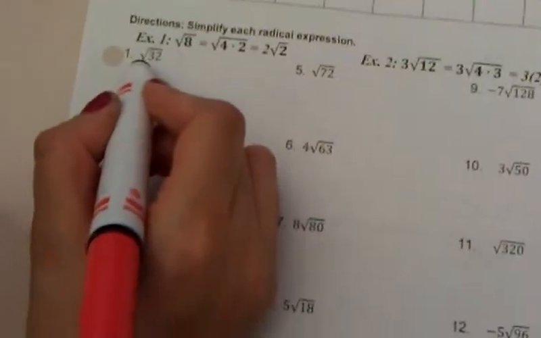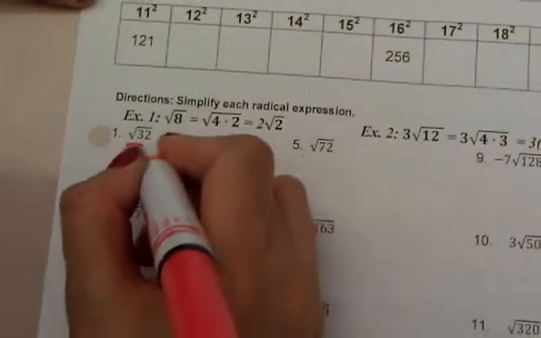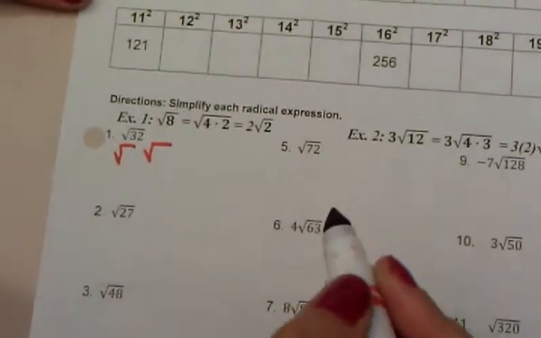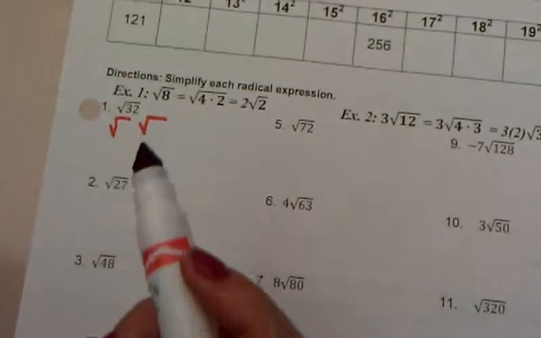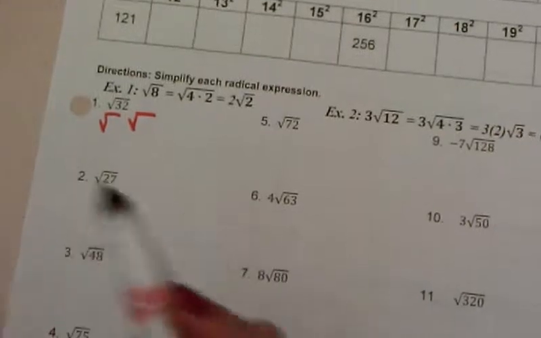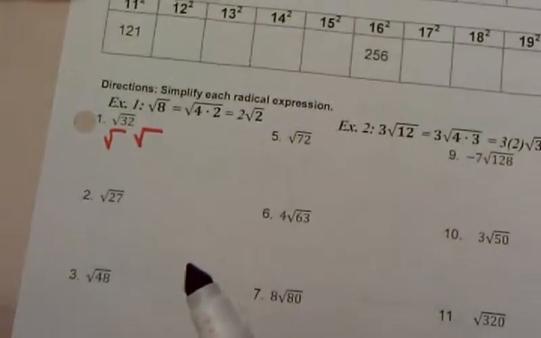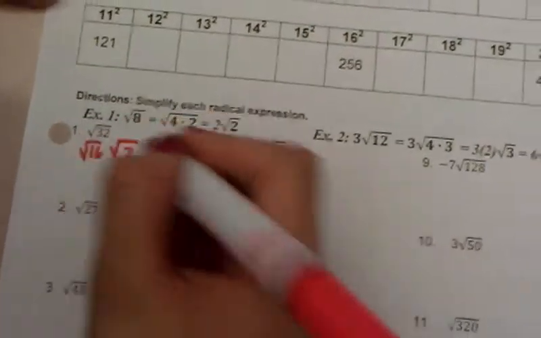The square root of 32. We need to find two numbers that when we multiply them together equal 32. 4 and 8, Luz Mer says. But we need to think about the largest perfect square possible. So we're going to go with 16 and 2.